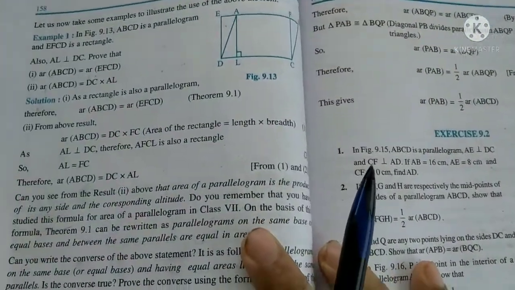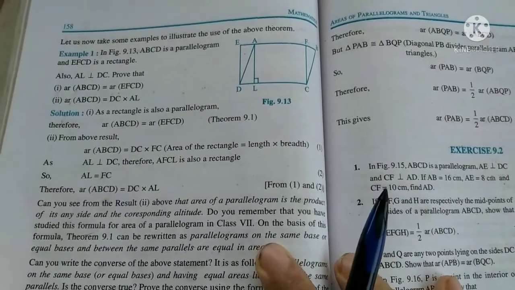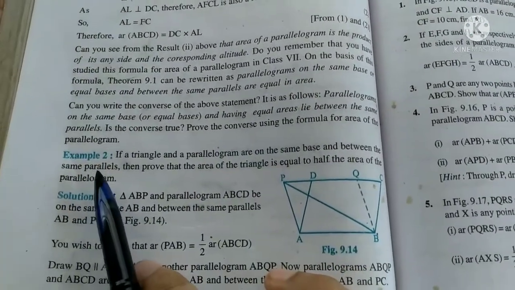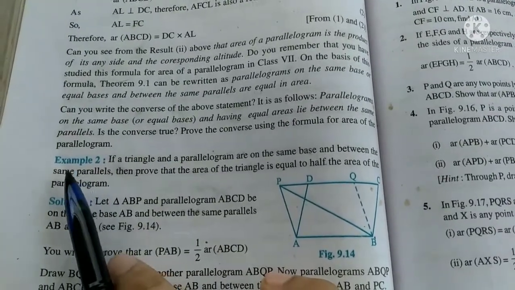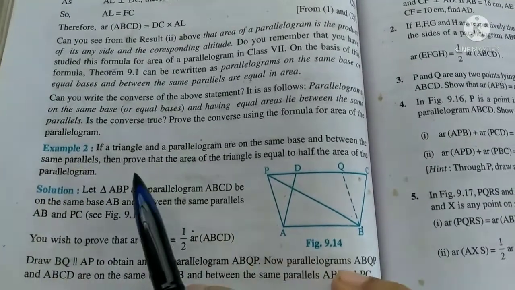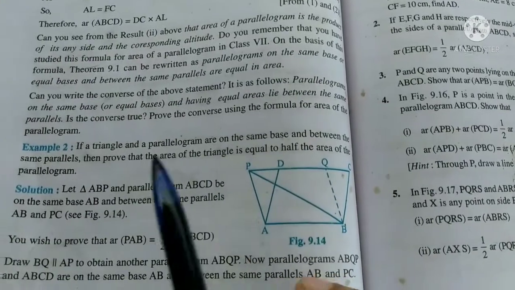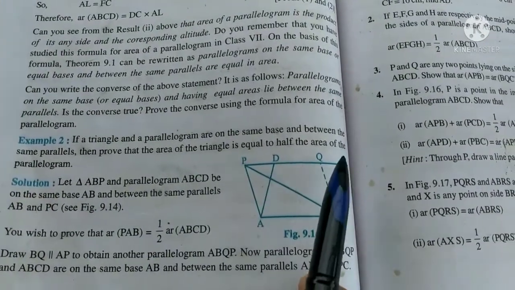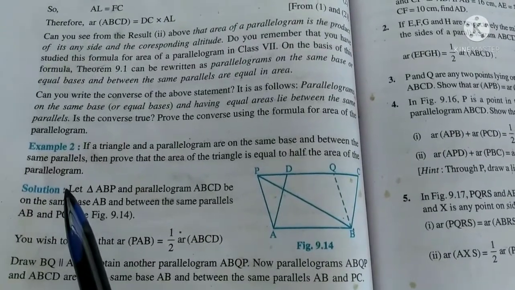Next one, this is an example there. This is an example given, but it should have been a theorem. It should have been theorem 9.2. If a triangle and a parallelogram are on the same base and between the same parallels, then the area of the triangle is equal to half the area of the parallelogram.